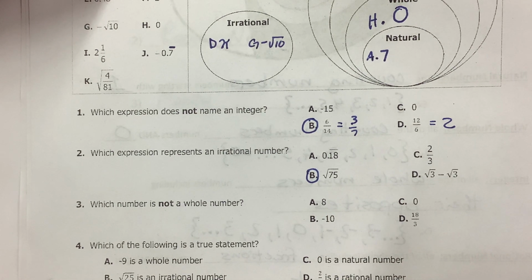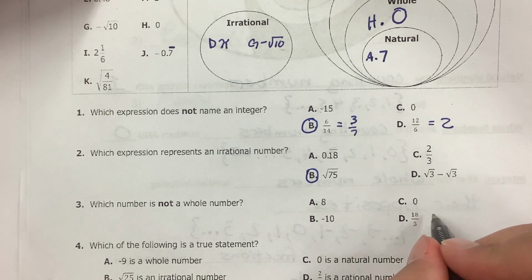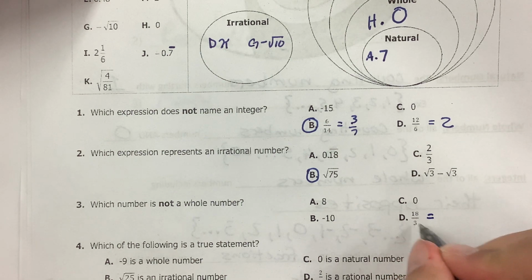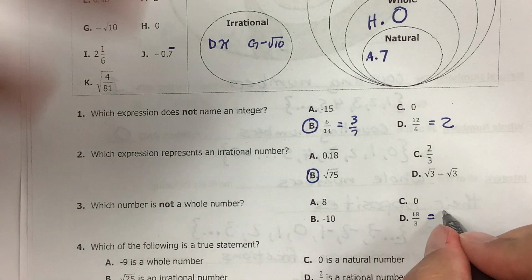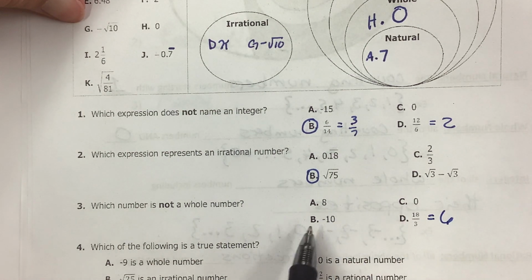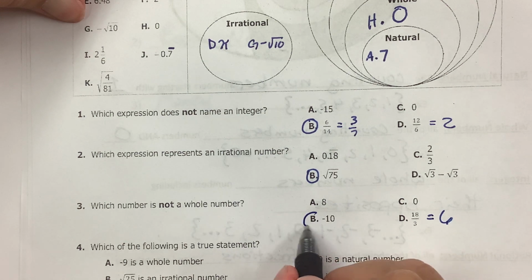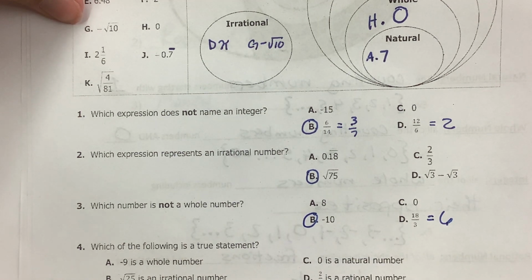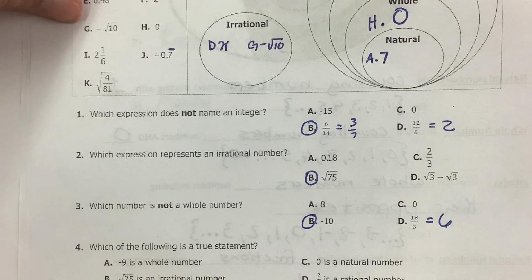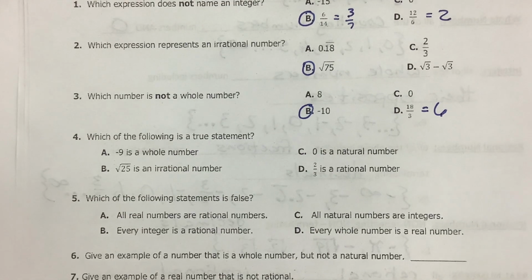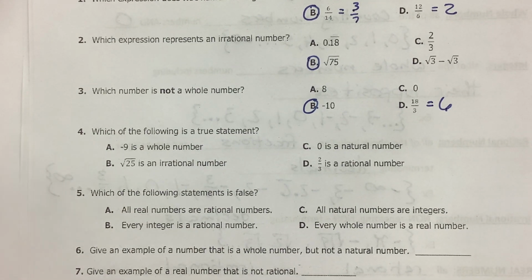Which one is not a whole number? Well, I know that 18 divided by 3 is 6. And whole numbers are not negative, so can't be that. Hey, that's kind of weird. They're all B's because I was going to grade this. No. Which of the following is a true statement?